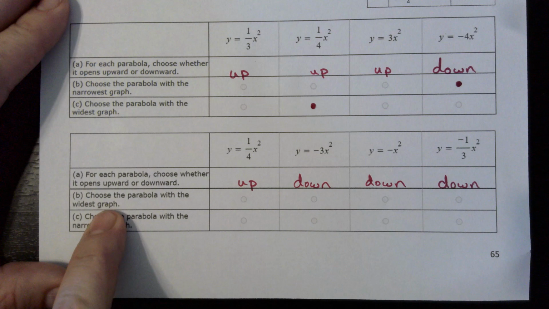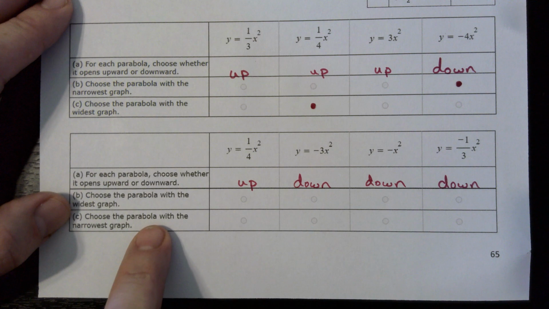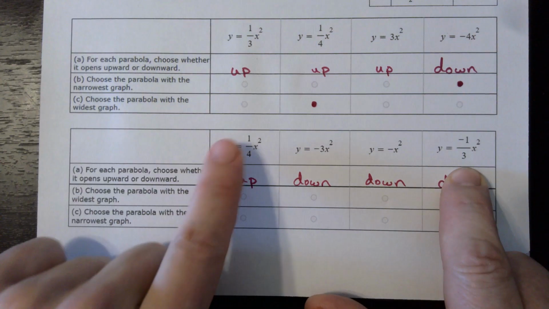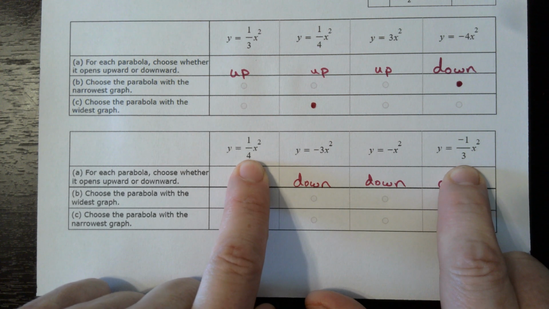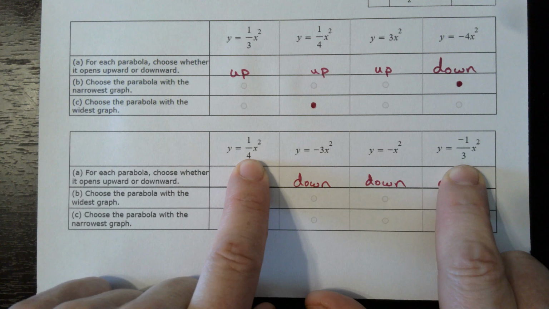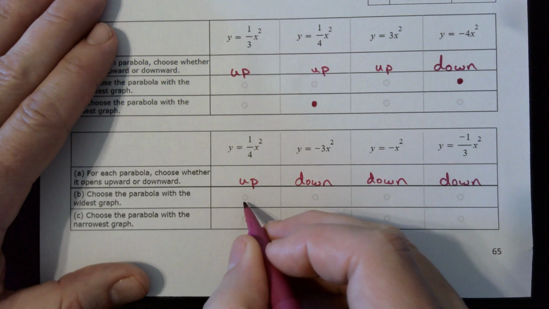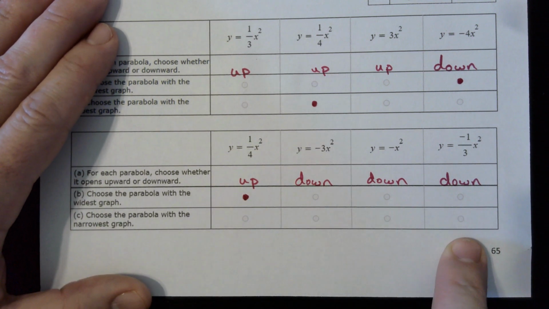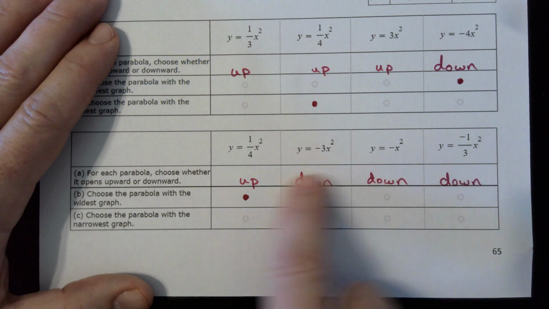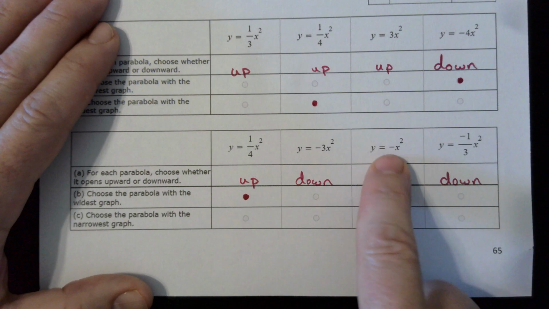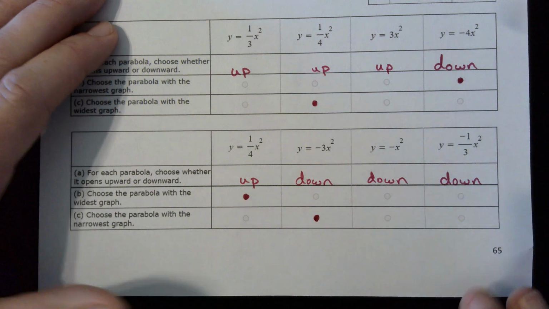Choose the parabola with the widest graph. Widest means it's a small number, close to 0. So we've got these 2 right here that we're choosing from. The sign doesn't matter. We're looking for the widest graph. So we will choose the 1/4 because that is a smaller number than 1/3. So widest graph is there. Narrowest graph will be the one with the biggest number in front. The sign doesn't matter. So 1/4, 3, 1, 1/3. So the 3 is the one. That's going to be the narrowest graph. It's going to grow the fastest.